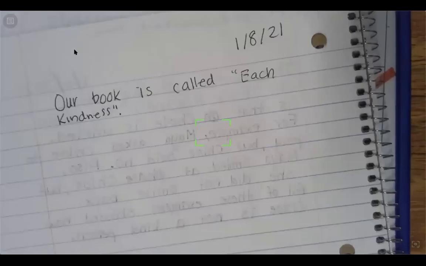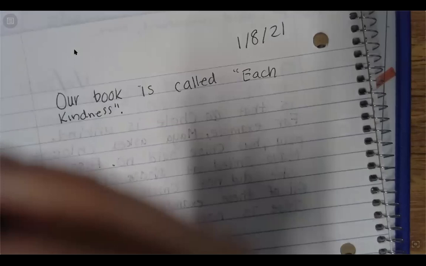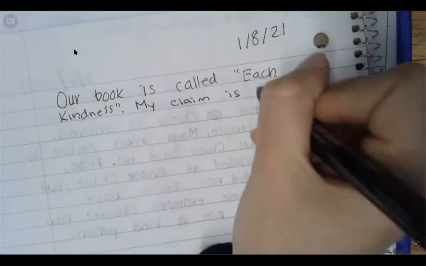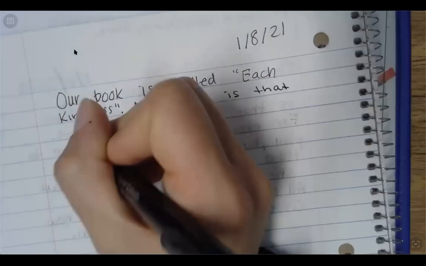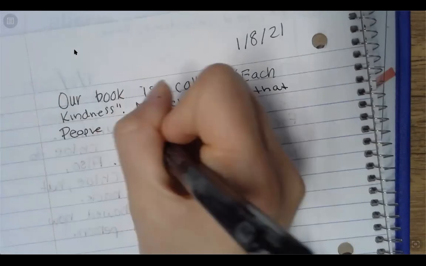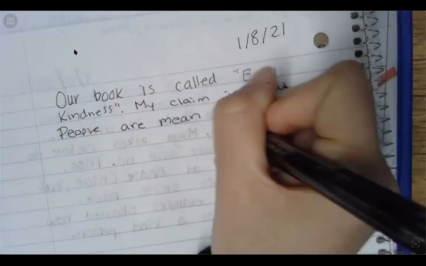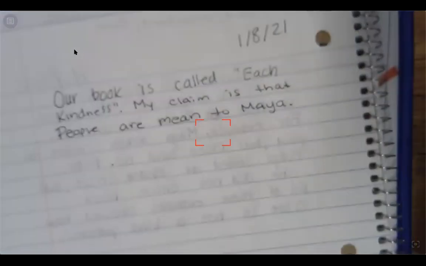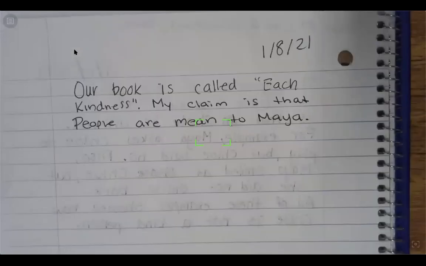And then we're going to put our claim. Remember, we're just going to use the same claim. So I'm going to say my claim is that people are mean to Maya. I'm going to pause for a second and let you guys catch up.